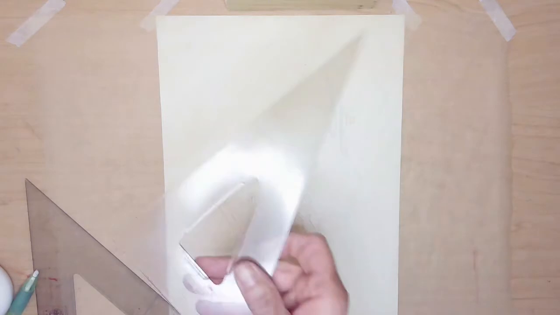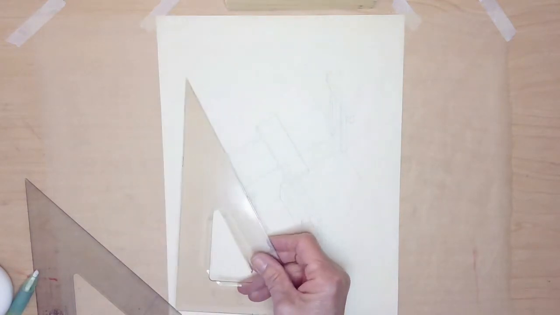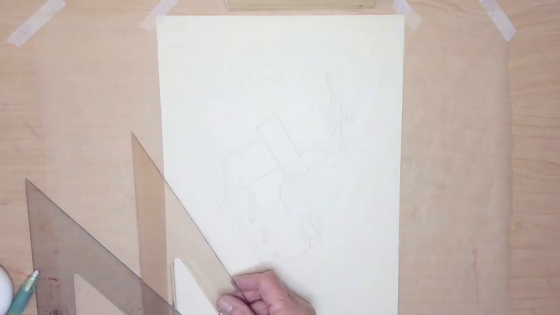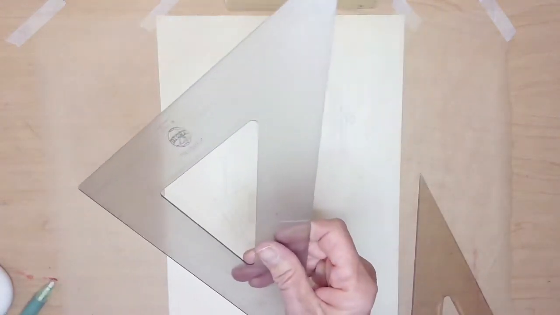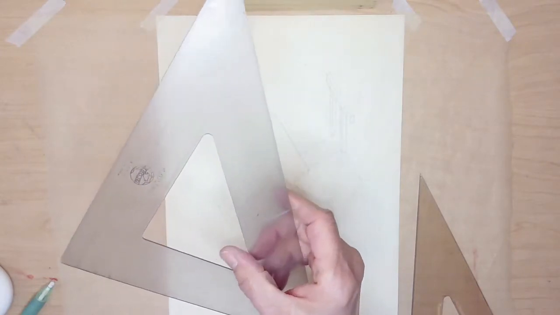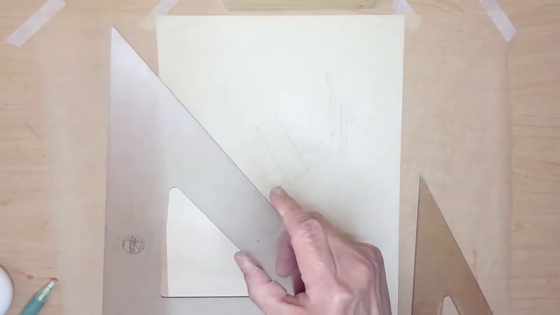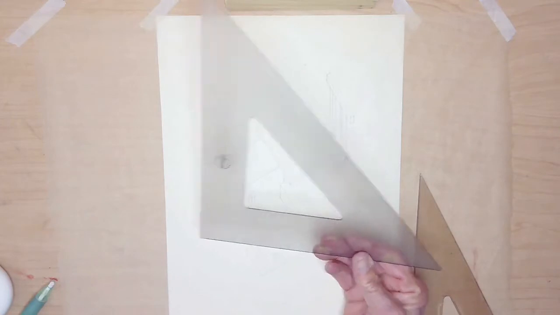In this case, I'm going to need my 30-60 triangle to draw the elements themselves and shadows that are parallel to those edges. And I also will need my 45-degree triangle to draw the altitude so that I can get the length of my shadows. Right? So it's going to be the same process that we used in Barcelona.